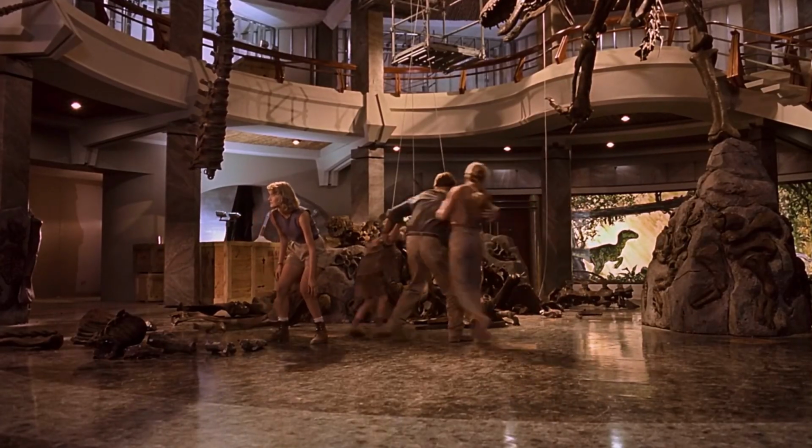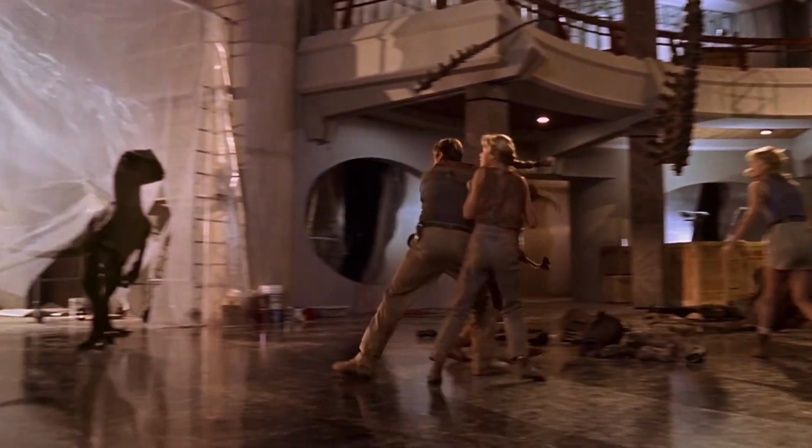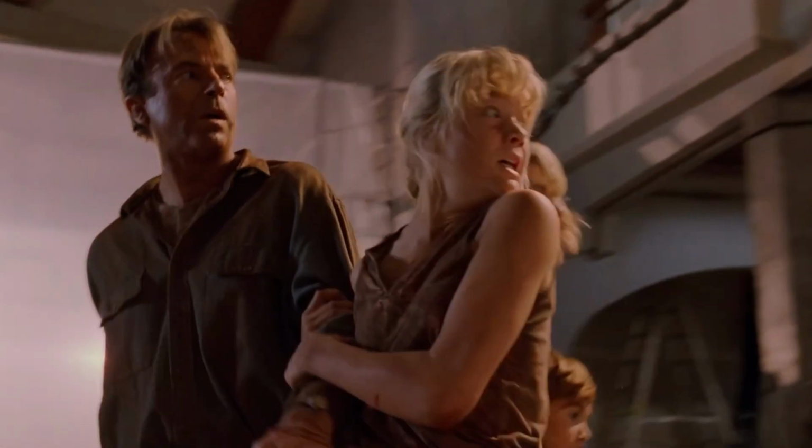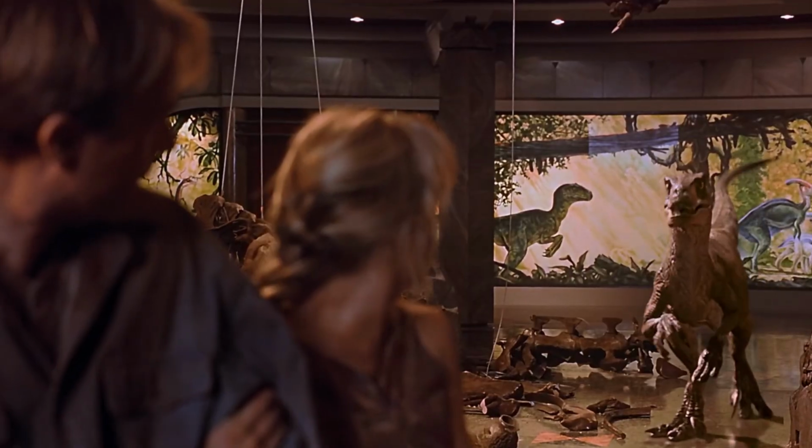So, read the novel, watch the film. They're not in competition. They're two completely different machines, each built perfectly for the job that they're trying to execute. And Spielberg knew exactly which machine he was building.